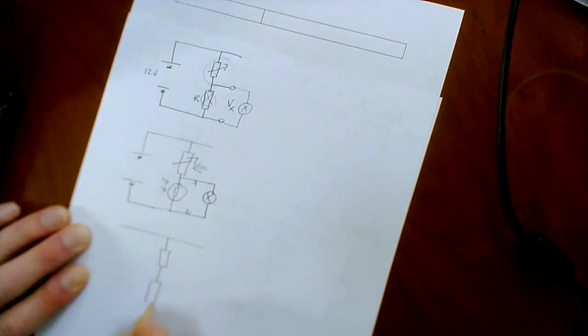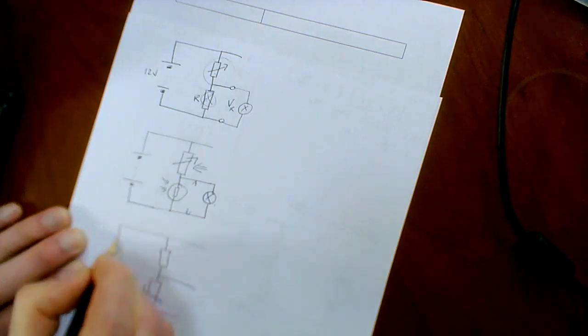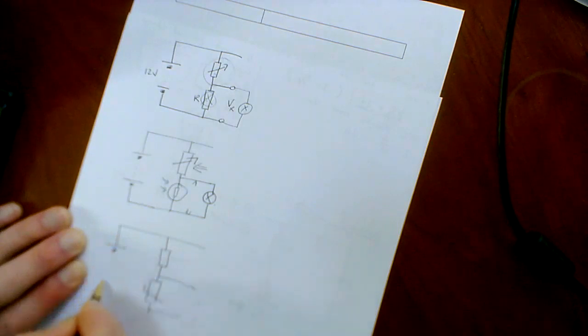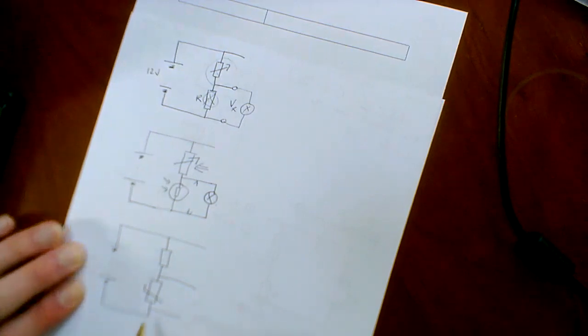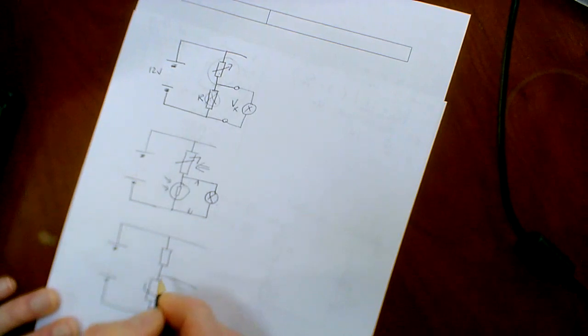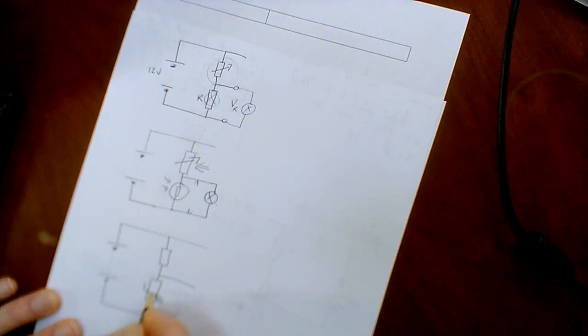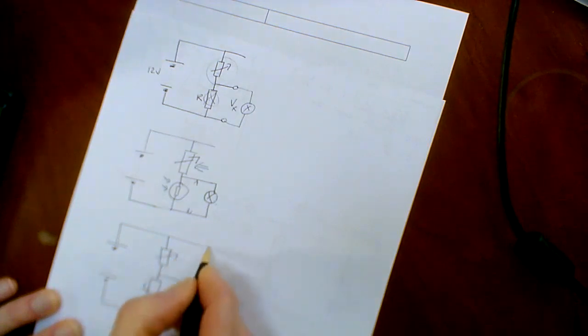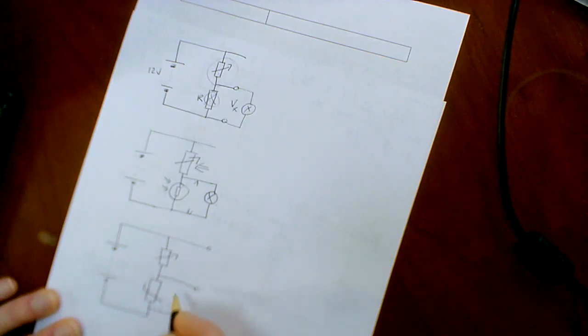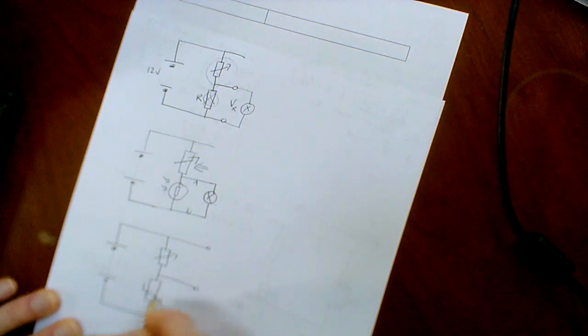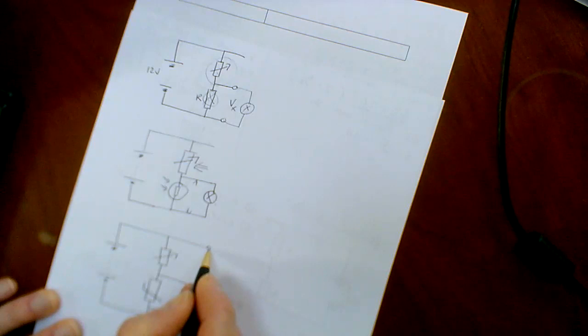Same idea, where you have the heater or whatever, the fire alarm coming on when the temperature rises, the resistance of this falls, and so the fire alarm goes off when, as the resistance of this falls, more and more of the PD is dropped across here until your alarm goes off, which would be a buzzer or something.